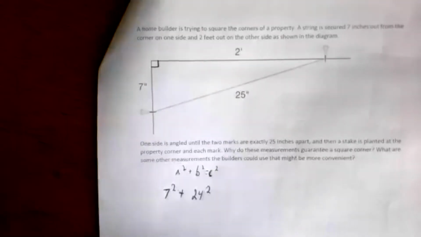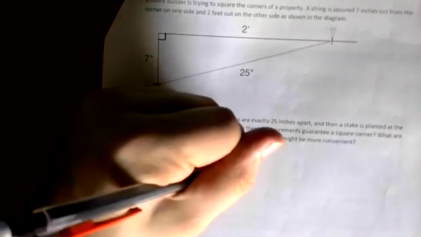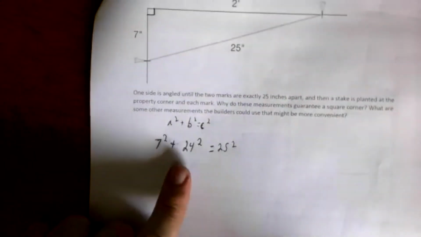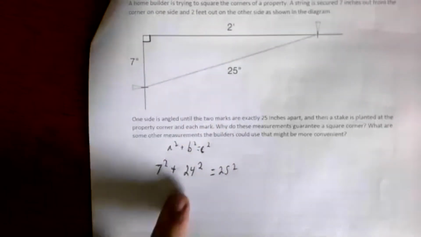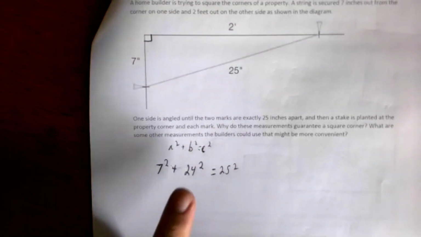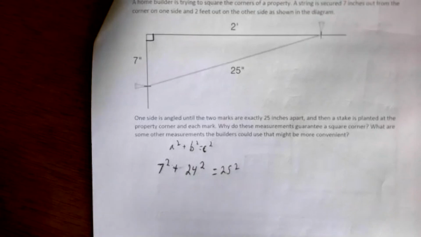24. Yep, so we get 24 squared. So we have 7 squared plus 24 squared, and we're going to say that's equal to 25 squared. So if the left side is equal to the right side, then we're guaranteed this right angle, because the Pythagorean theorem only works for right triangles. If they aren't equal on the left and the right, this is not a right triangle.